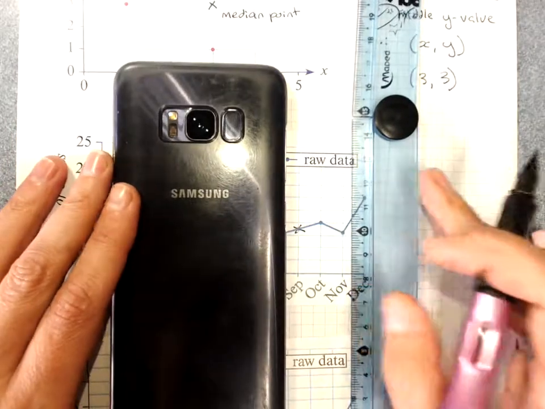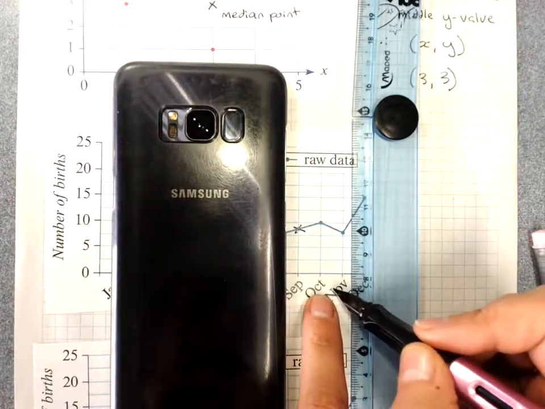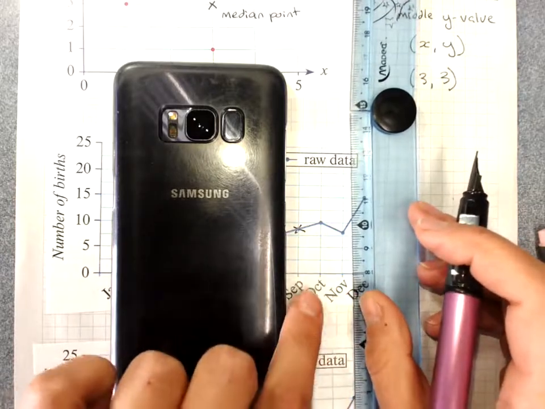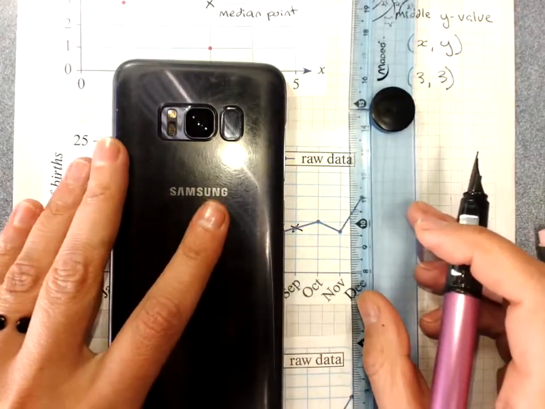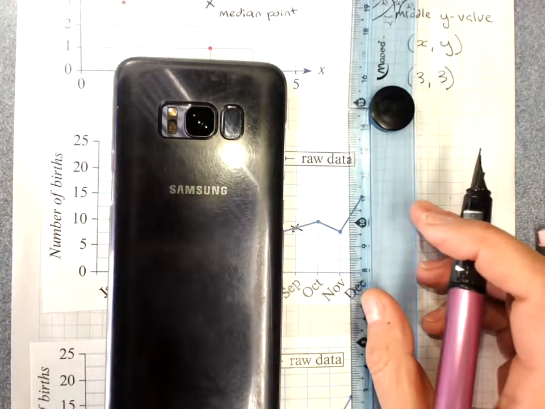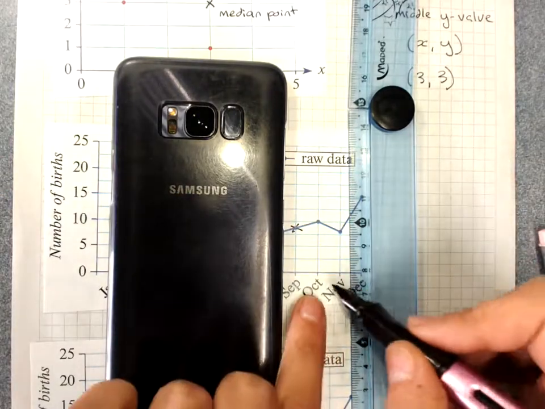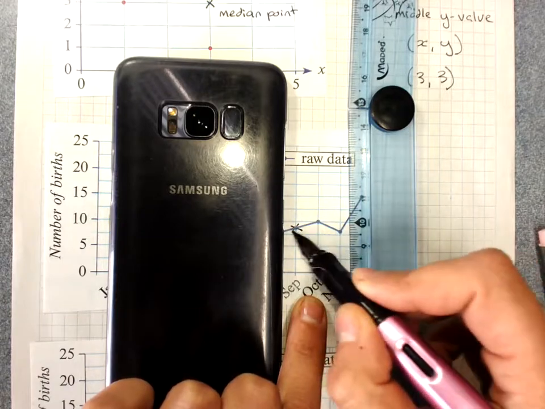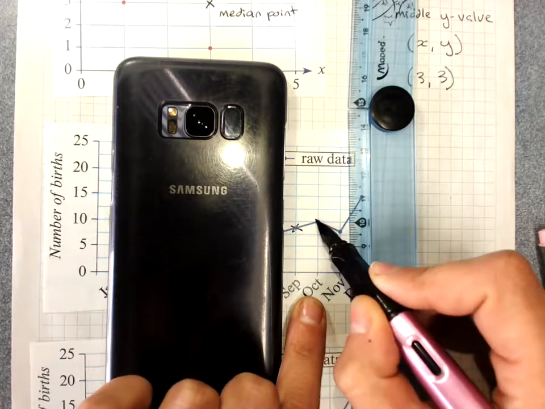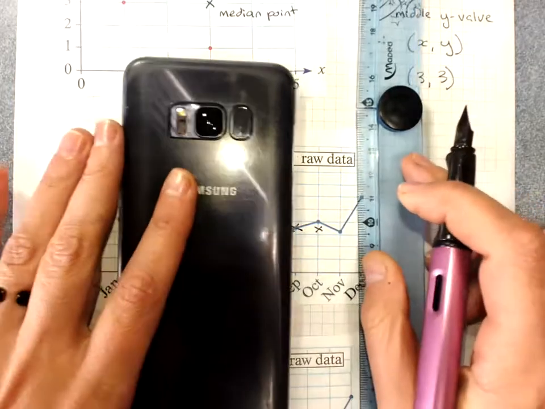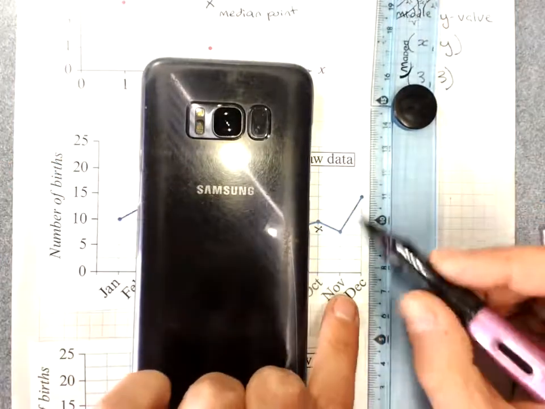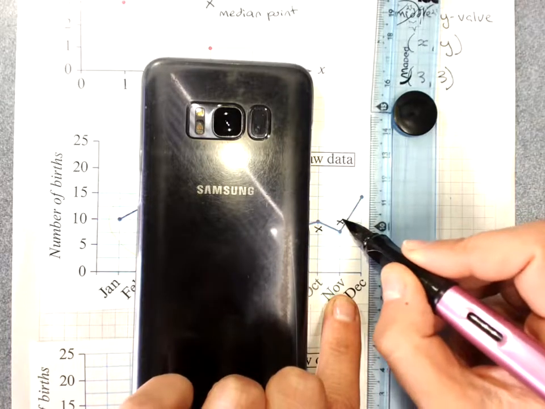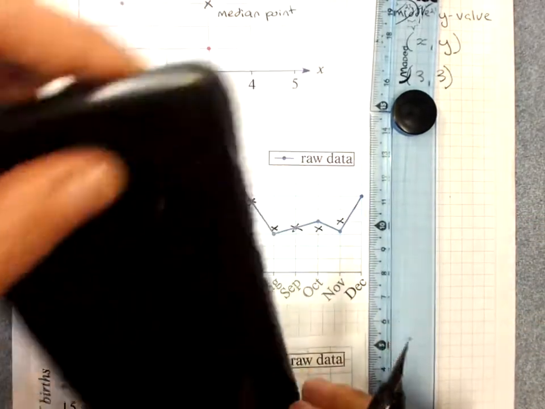And this will be the last one, last one will be November. Centering on October. Now it's a bit hard to tell here, 1 and 2, there we go, 1, 2, 3. Last one, centering on November, 1, 2, 3, in line with that.